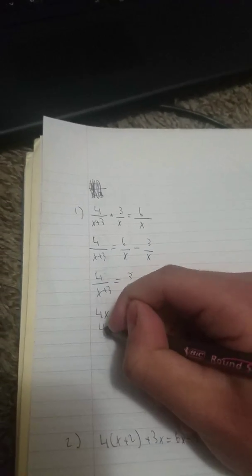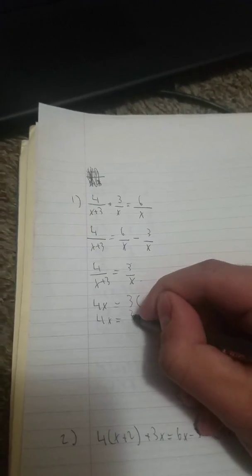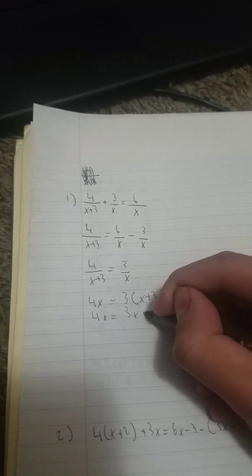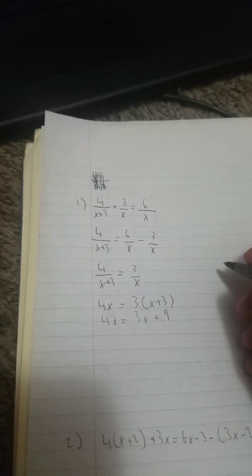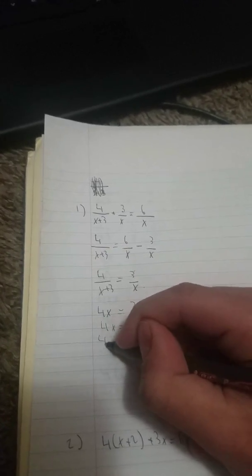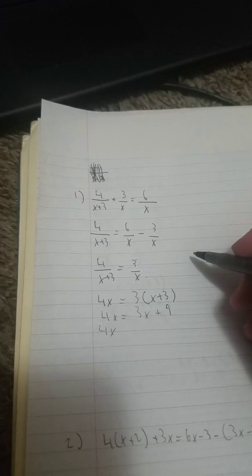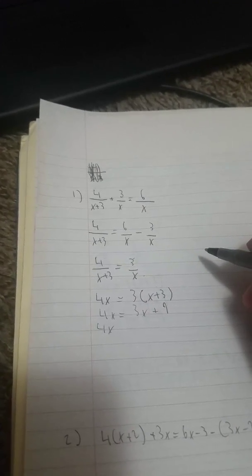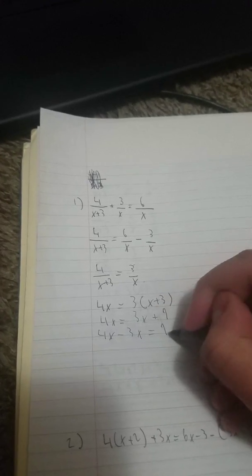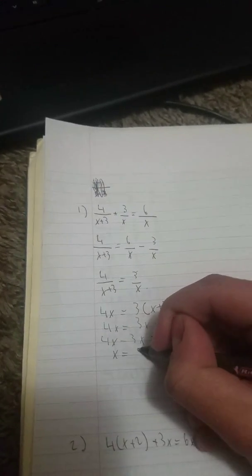So 4x equals 3 times x is 3x, 3 times 3 is plus 9. Now we're going to have 4x. We're just going to move the 3x to the other side, so we have to change the sign, so it'll be minus 3x equals 9. So this will just be x equals 9.